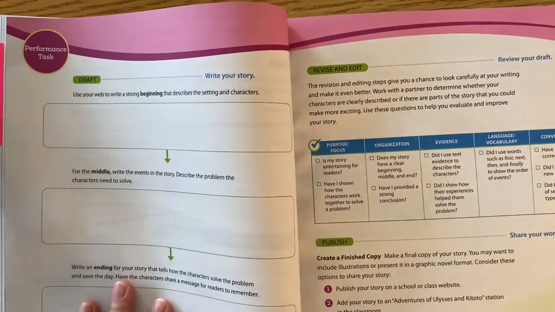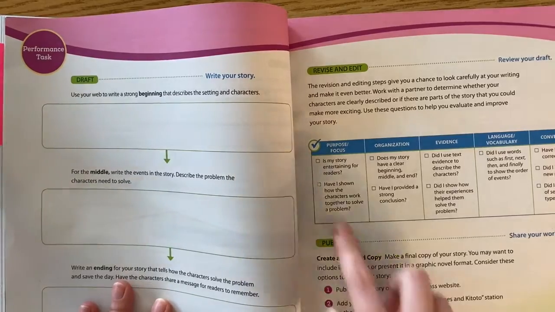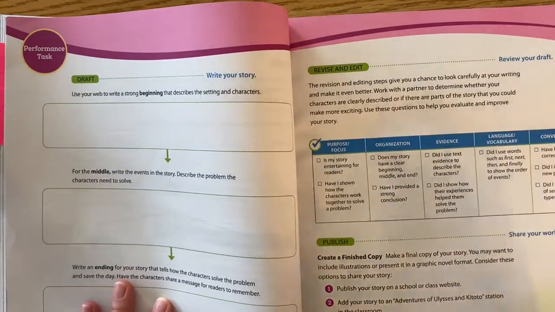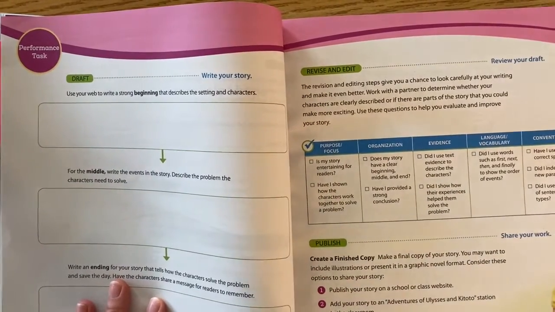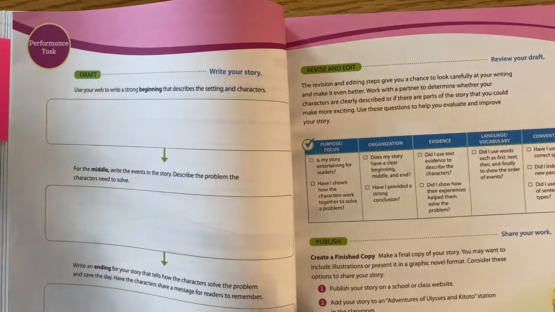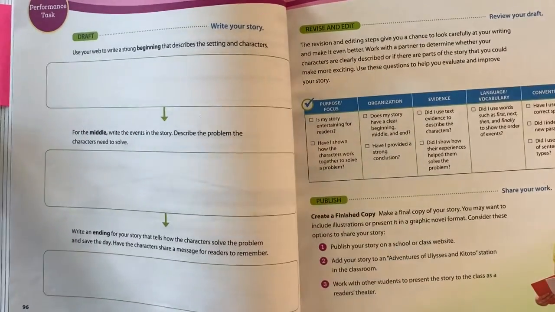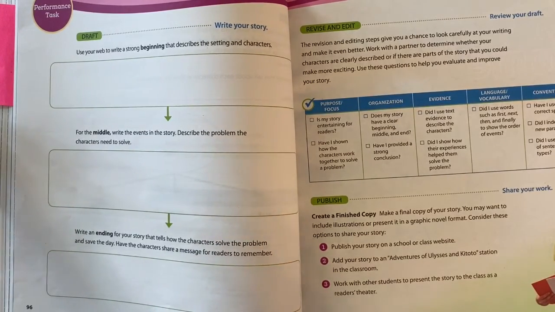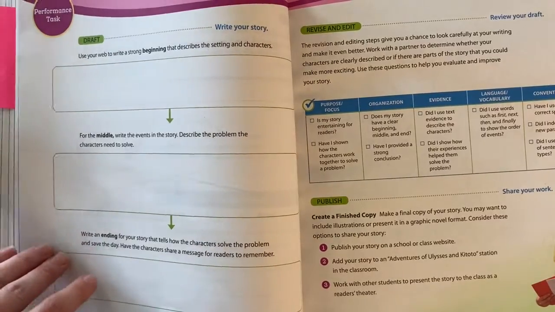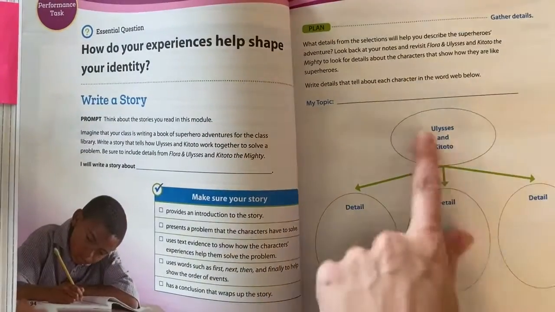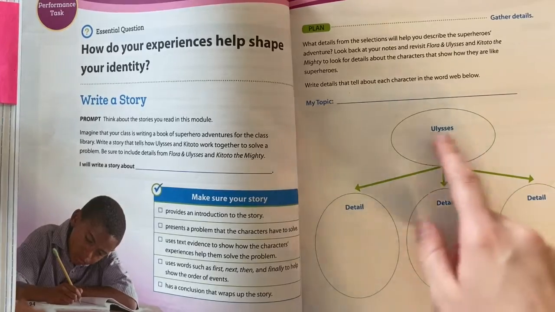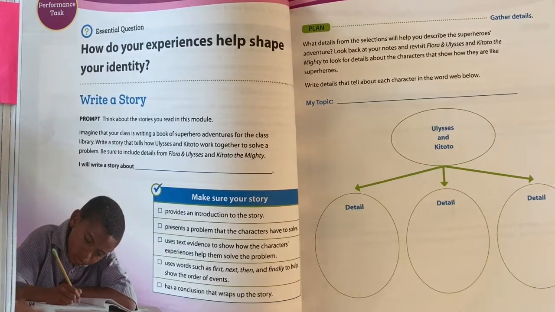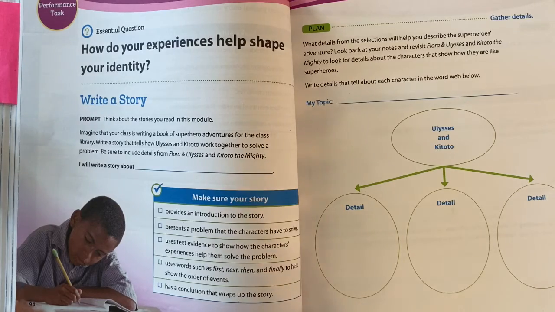Then you're going to revise and edit. There's a little checklist for you to use to make sure you have things in there that you need. And then finally, publish. You can either do this on notebook paper, like I said, or I've got a Google Doc on Canvas where you can share this. So that is what you're doing. You're taking what you know about both of these characters from the stories that we've been reading and writing your own story about how they come together and solve a problem.